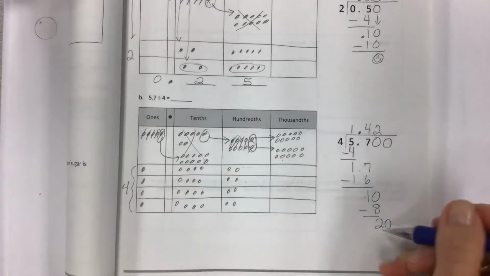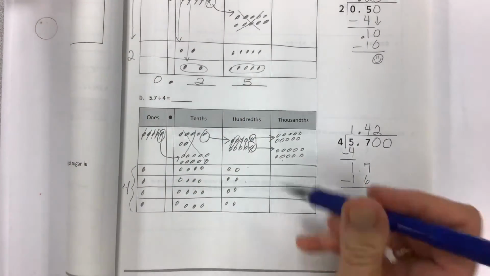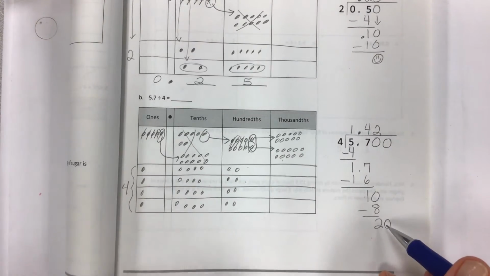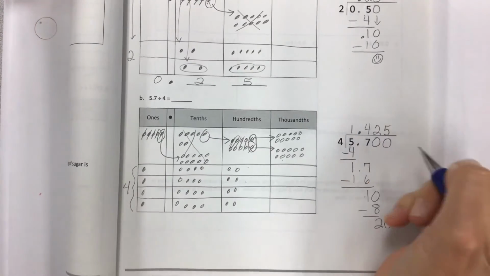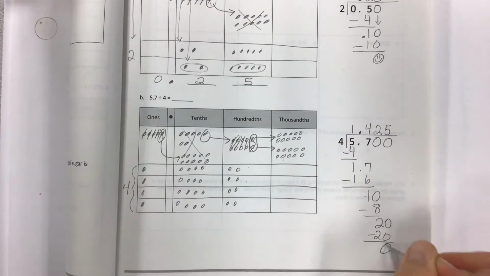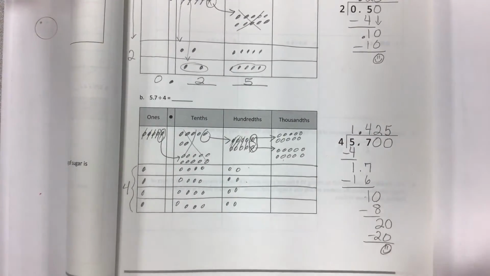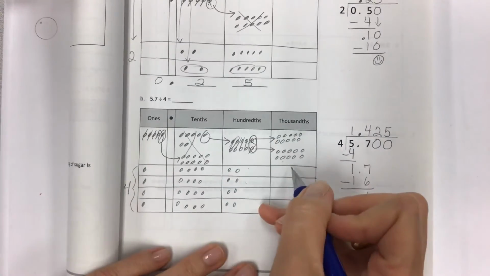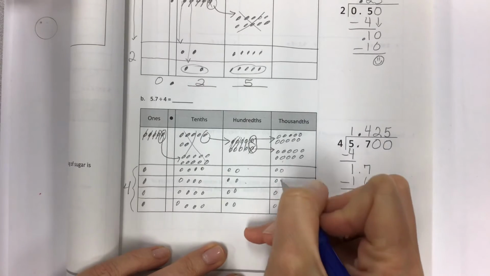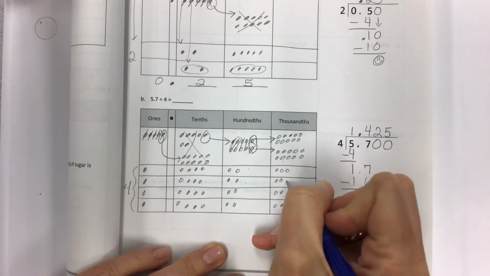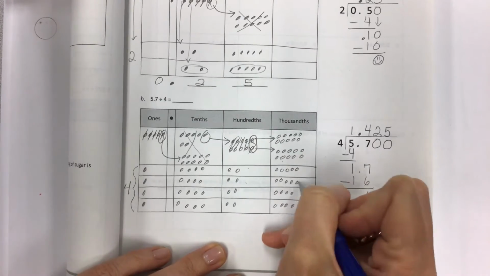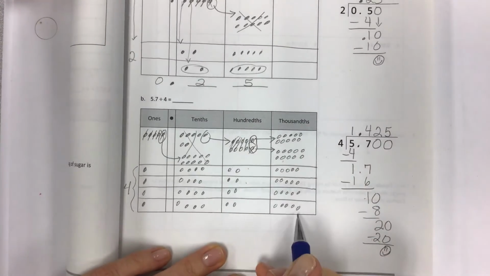Makes sense. So I'm going to divide the 20 thousandths into these 4 groups, and I know that that makes an even 5 in each group. So 5 times 4 is going to use up my 20 thousandths and give me nothing left over. So don't forget you're counting to 20. So 1, 2, 3, 4, 5, 6, 7, 8, 9, 10, 11, 12, 13, 14, 15, 16, 17, 18, 19, 20. And there's your 5.